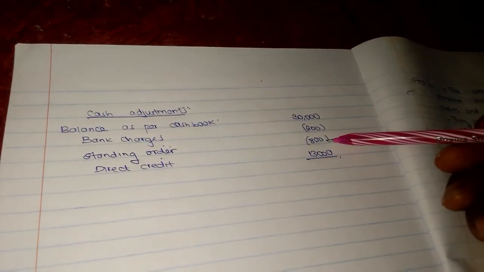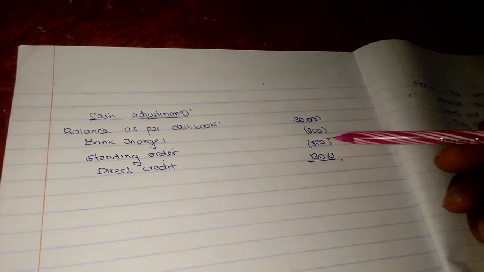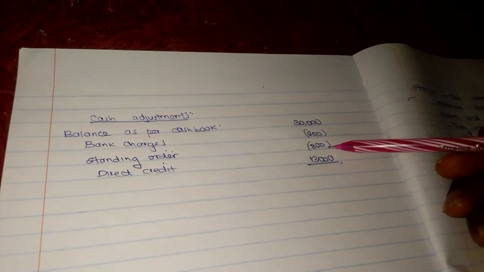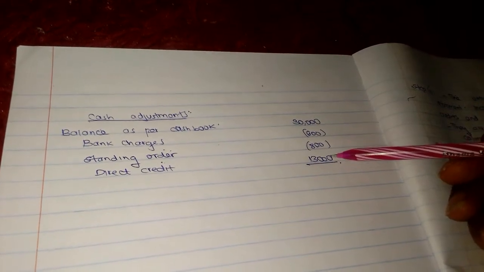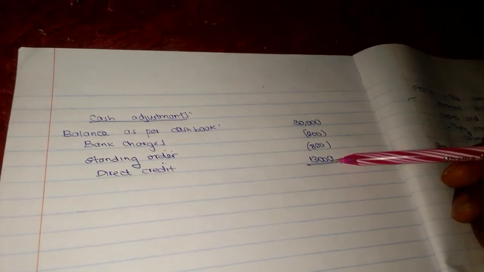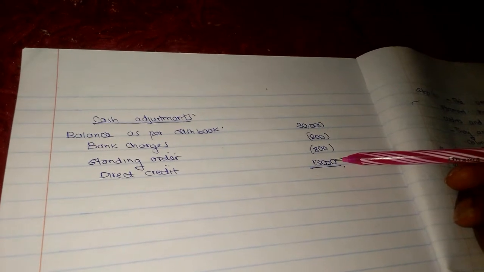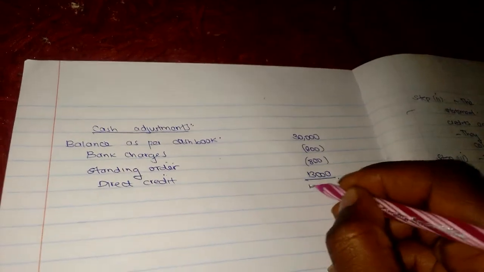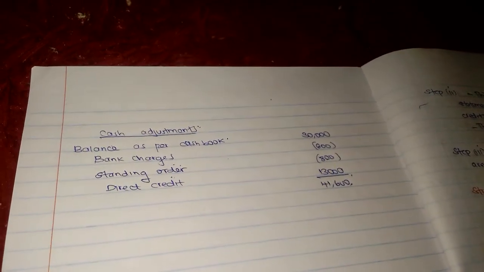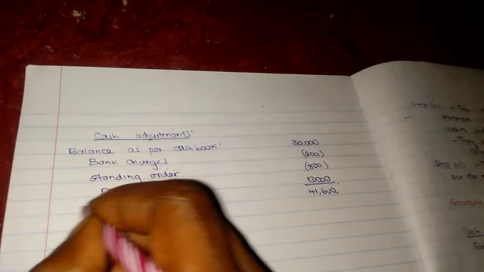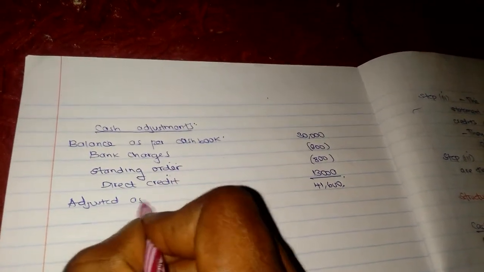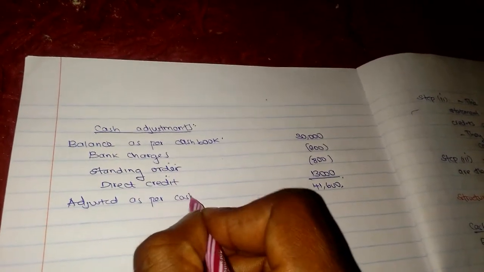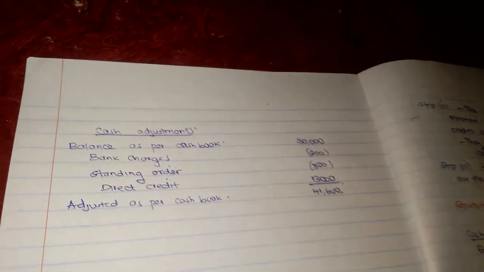Then after that, let's find our adjusted cash book balance. That is 14, subtract 30,000, and adding 13,000 will give us 41,600. This is the adjusted balance as per cash book. We have adjusted our cash book.